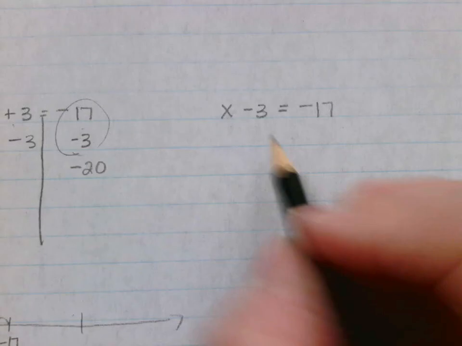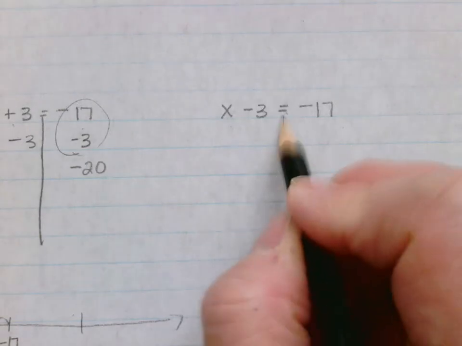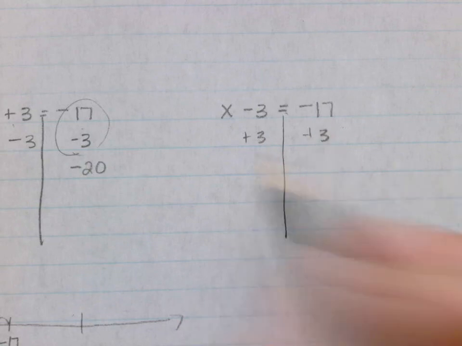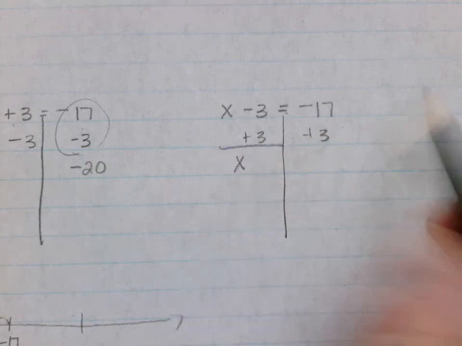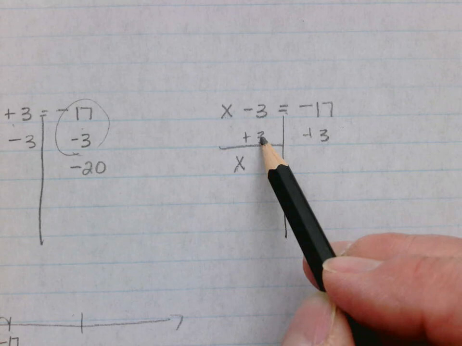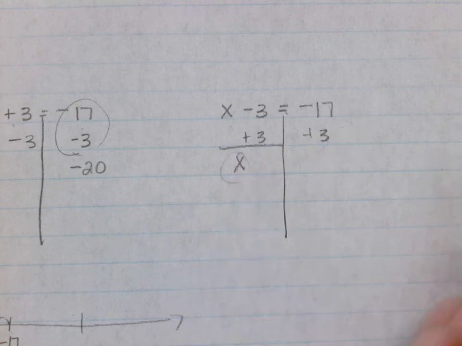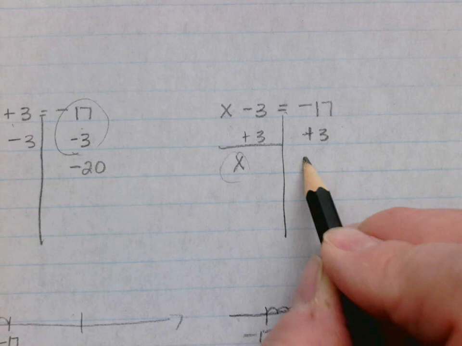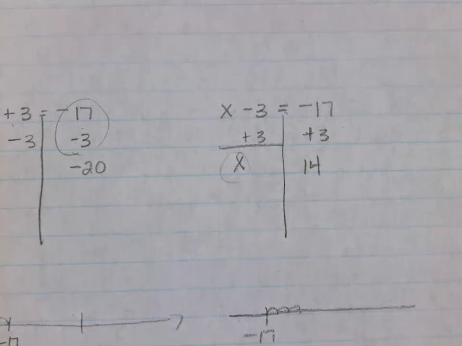Let's do one more. In this situation, we're going to add 3 to both sides. And we get x over here because x minus 3 plus 3 is just x. And here we're starting at negative 17 and we're going to the right 3 units, which gives us the number 14.